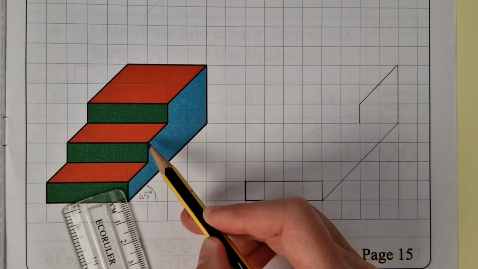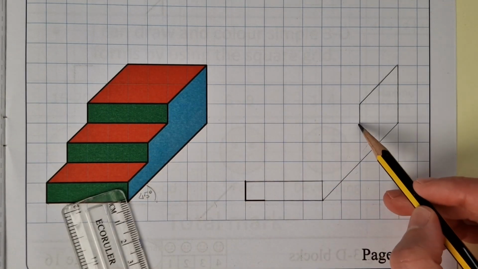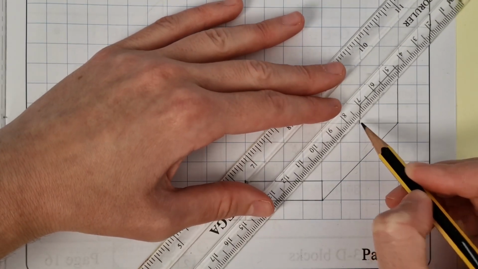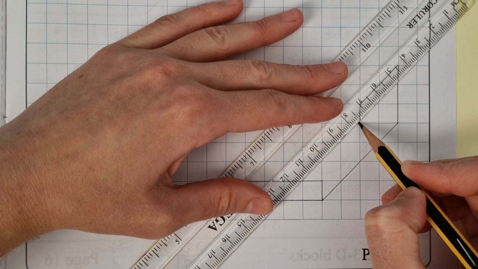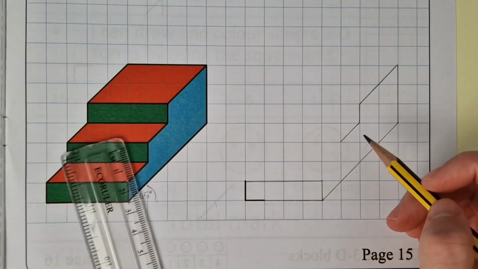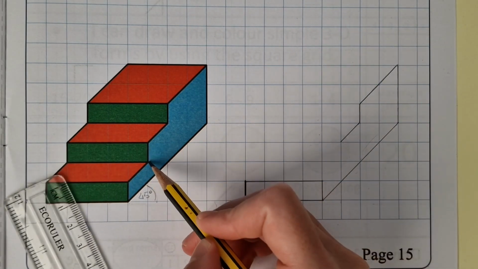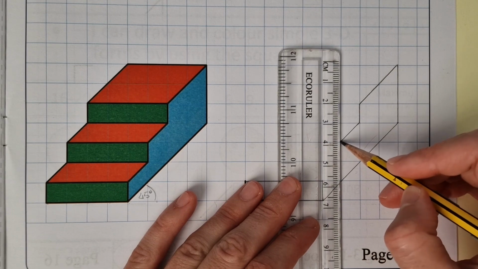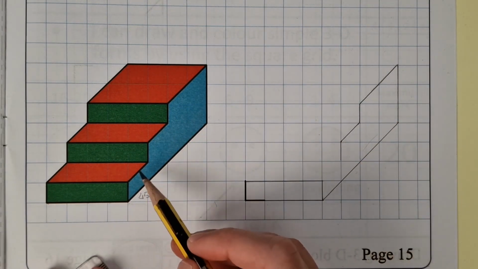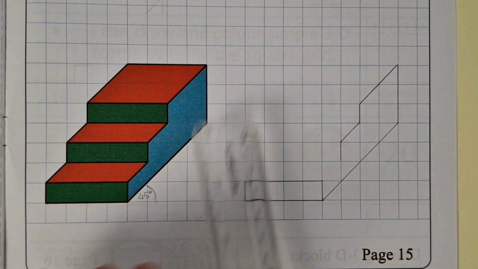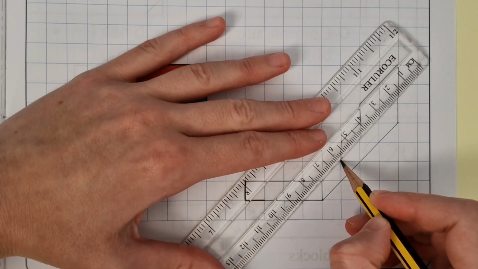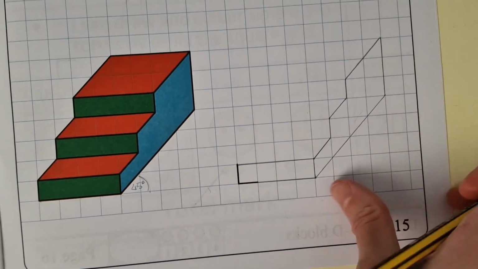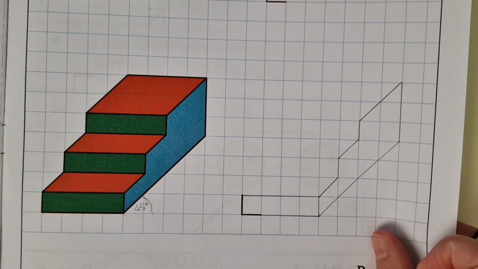Now 1 diagonal line downwards to the left at 45 degrees from corner to corner of 1 square. 1 line downwards at 90 degrees and another 1 diagonal line going downwards towards the left. Okay, so that's our side, the side of these steps.